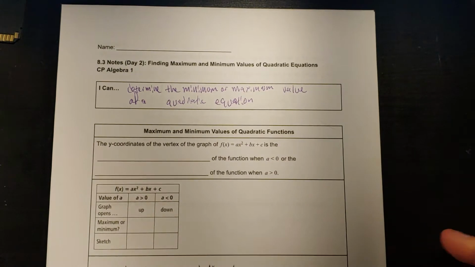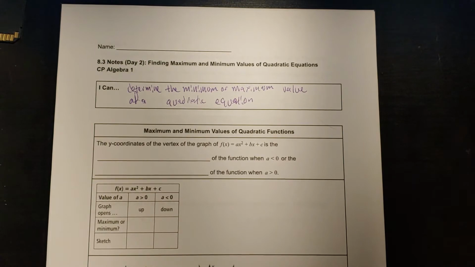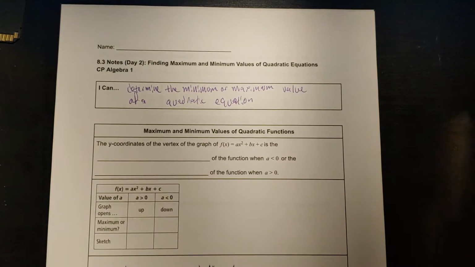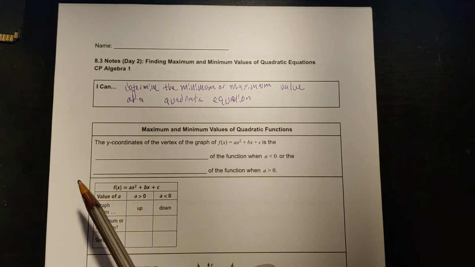So if you remember from last time, we looked at finding the axis of symmetry, and we also looked at finding the vertex. And then just a brief bit of graphing, but not too heavy on that. So the minimum and maximum values of quadratic functions. We're going to take a look at the y value this time. So it's going to be the same process that we did before. But let's take a look at what this has to start.